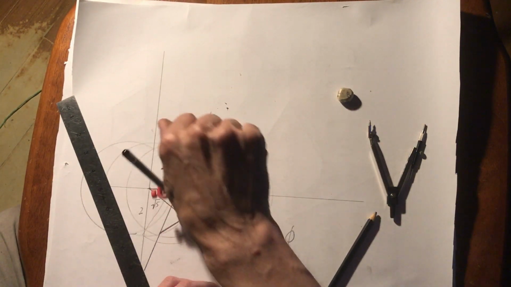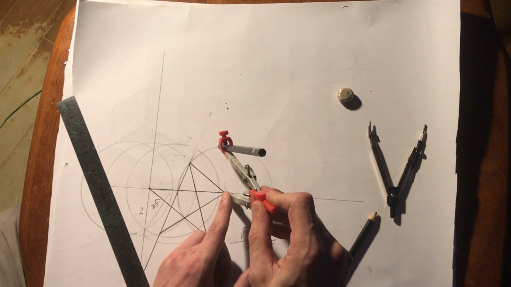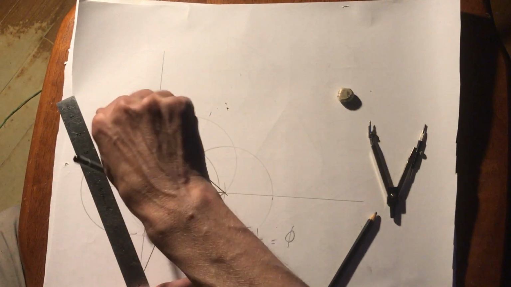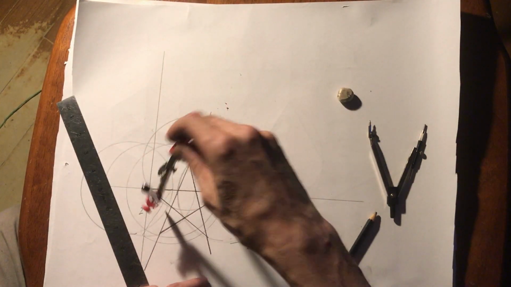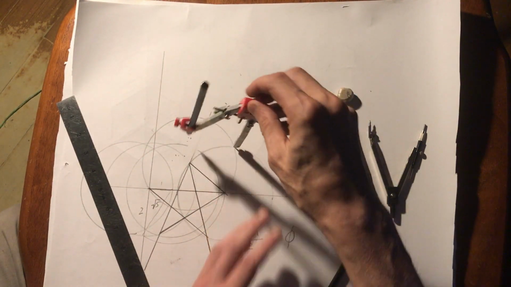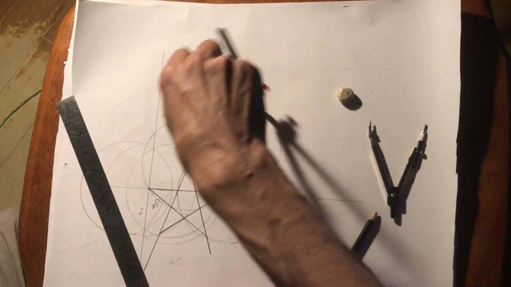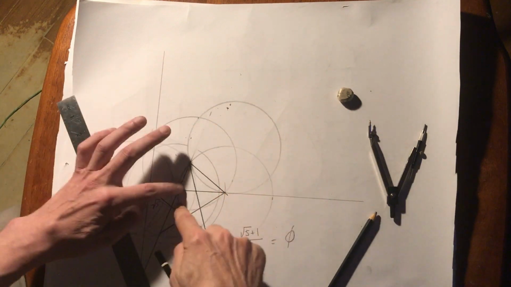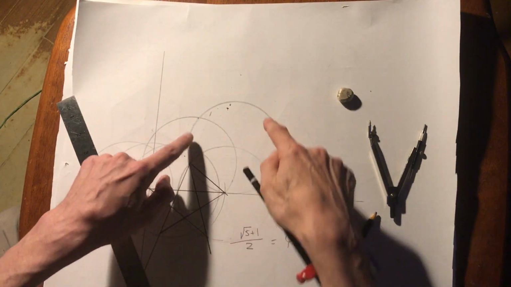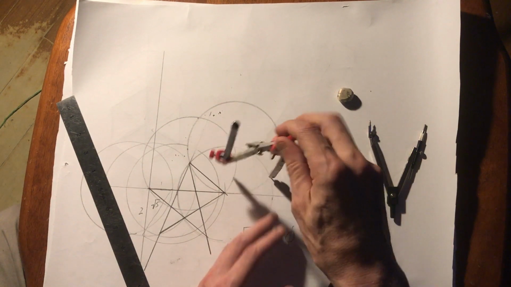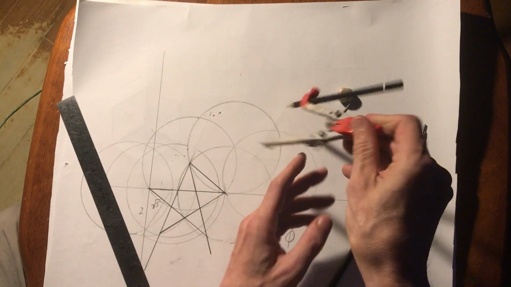So that circle was neatly there. And so I'm just going to draw a seed of life. So I already have one circle, two circles of the vesica, the third is the Trinity point, and we just run that around.